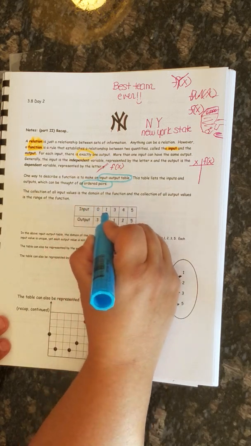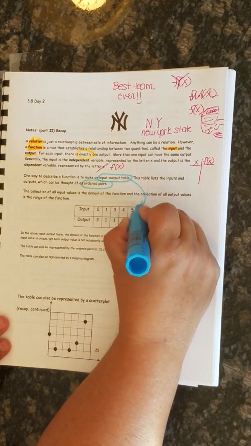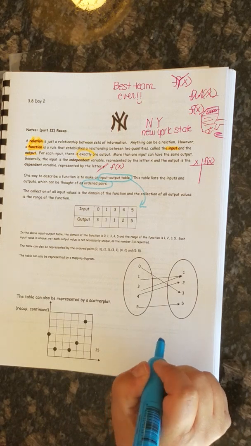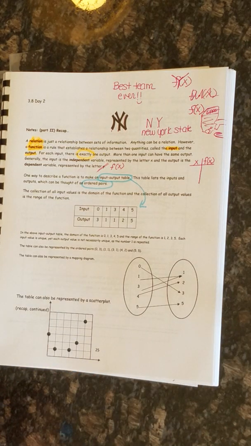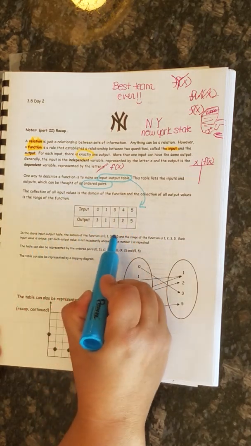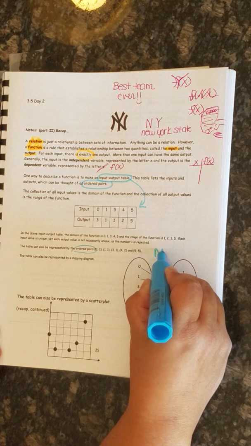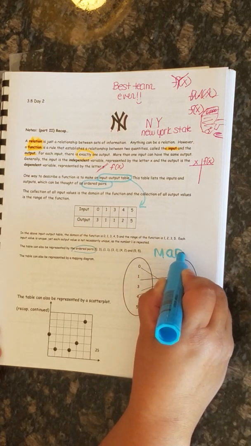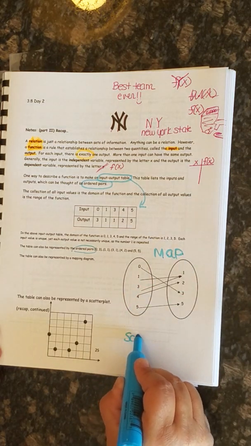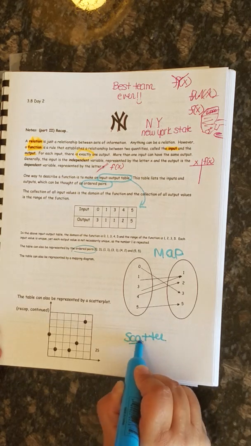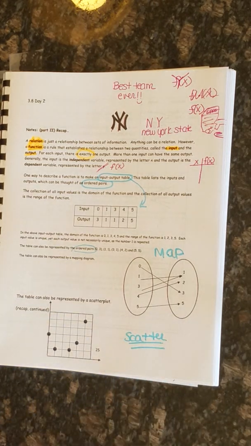Here's right here also an input-output table going vertically, right? Let's see. Here's an ordered, doing it in ordered pairs, listing them like this. That's another thing. This is a mapping diagram, and this is a scatter plot. So these are all different ways that we represent our functions, all different ways.